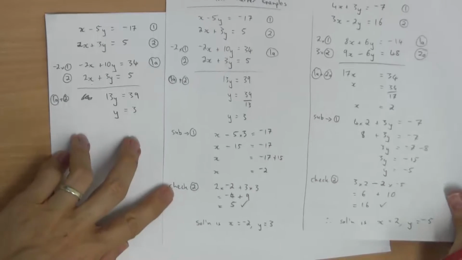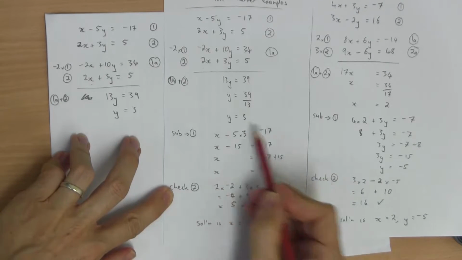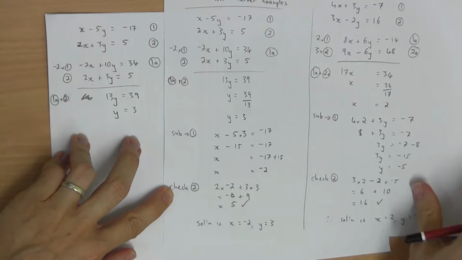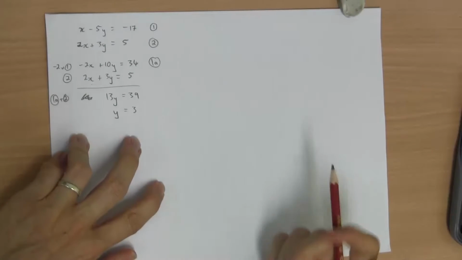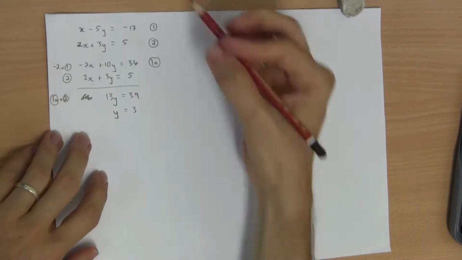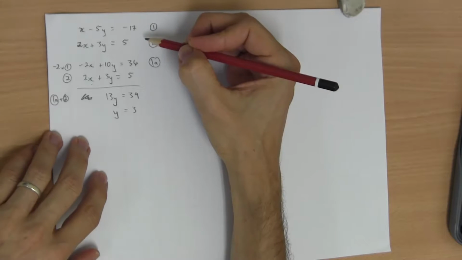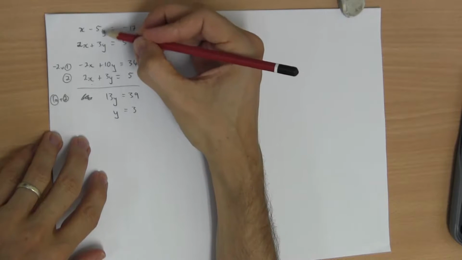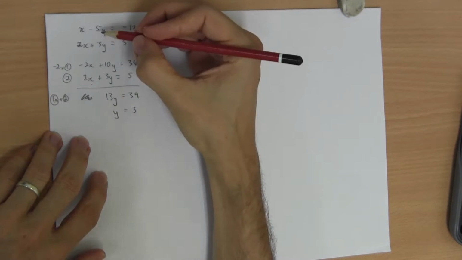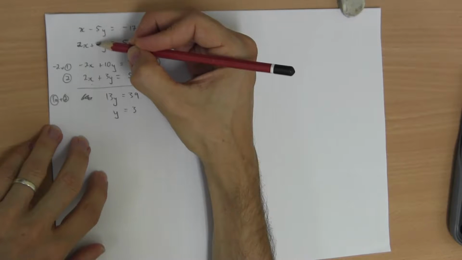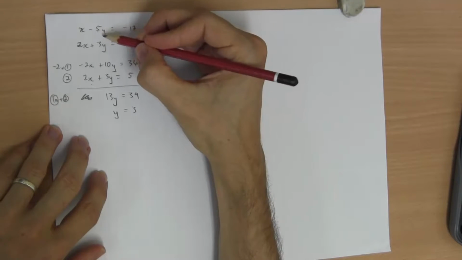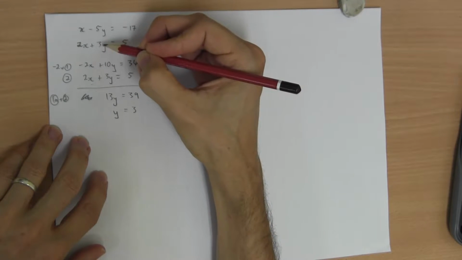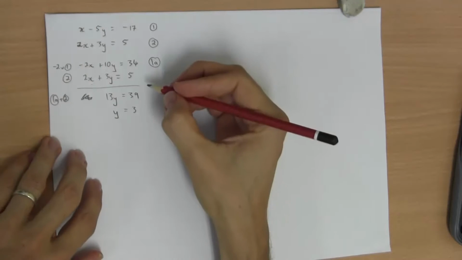Now, normally what you would do at this point is substitute into one of the other equations so that you can work out the value for x. But instead, let's eliminate y. Go back to the top two equations. How can I eliminate y? I need to get the same coefficient in front of the y's. Well, they already have opposite signs. If I times this one by 3 and that one by 5, then I'll have 15y in both. So let's do that.